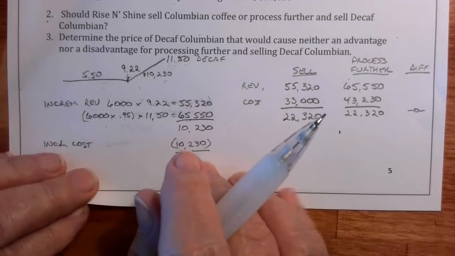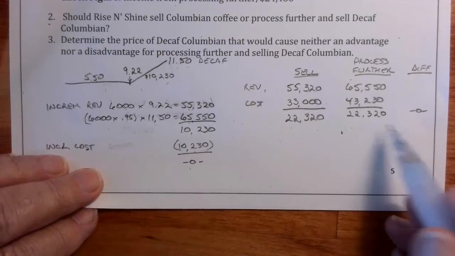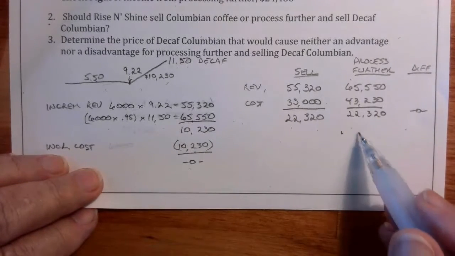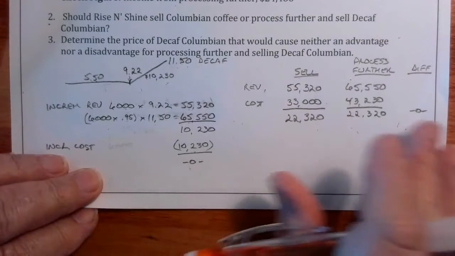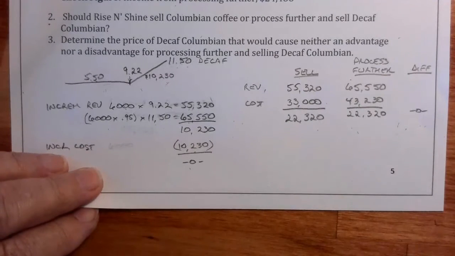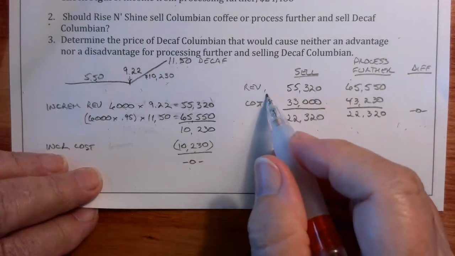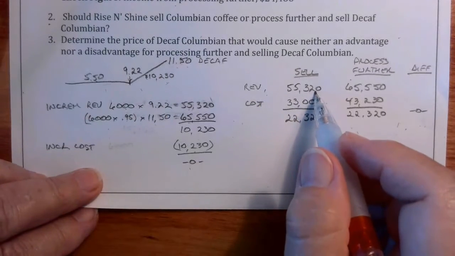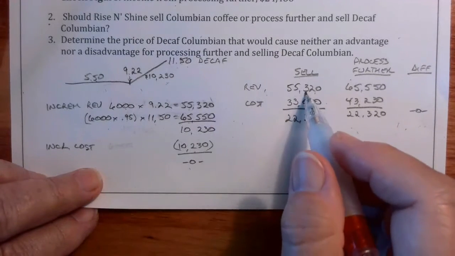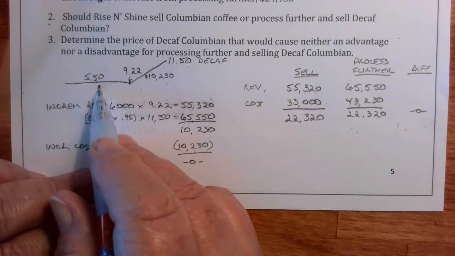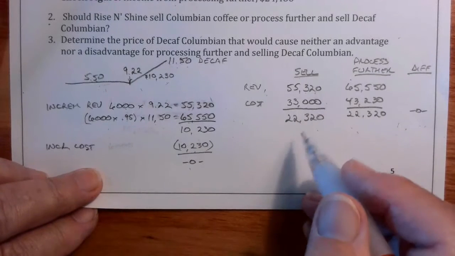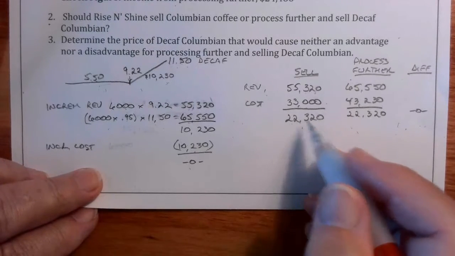Another way to look at this problem is using this format, where we have sell or process further. In some ways I think this was easier, just because of the 5% shrinkage. That changes everything, because you can't use unit cost then, since your batch size is different. So the revenue is $55,320. That's the 6,000 times $9.22. Our cost was $33,000, and that was $5.50 times 6,000. So our income then would have been $22,320.